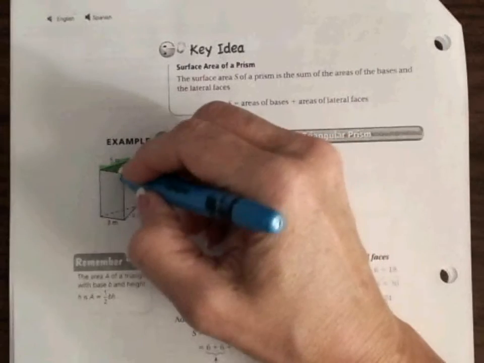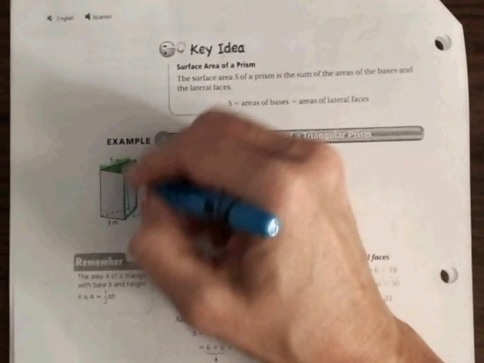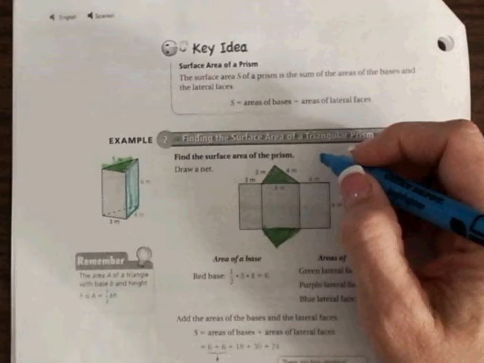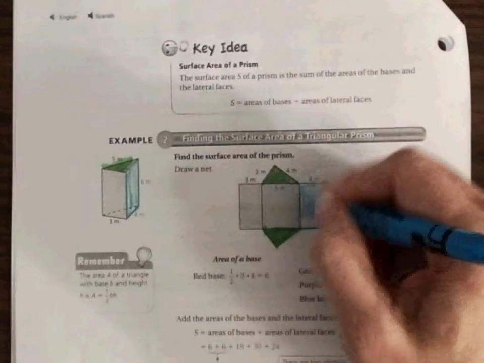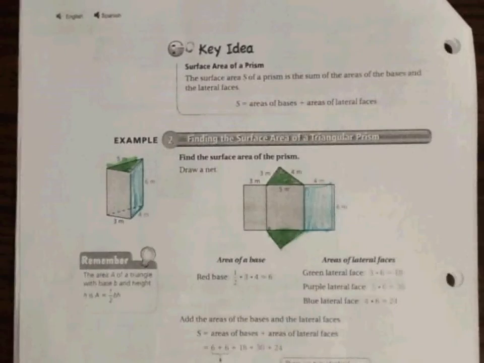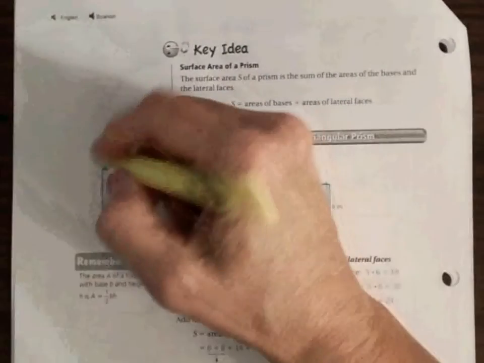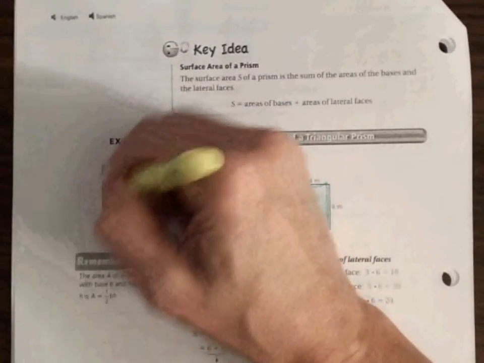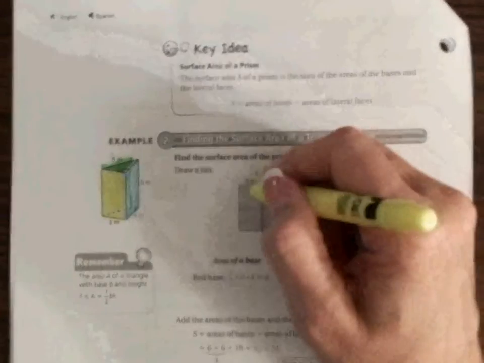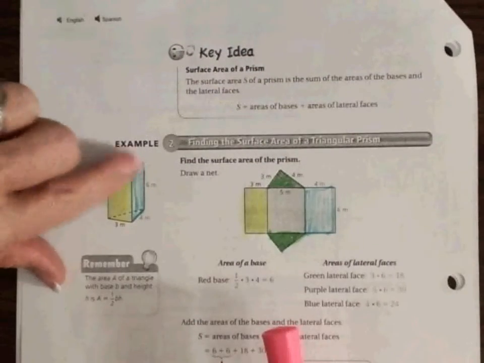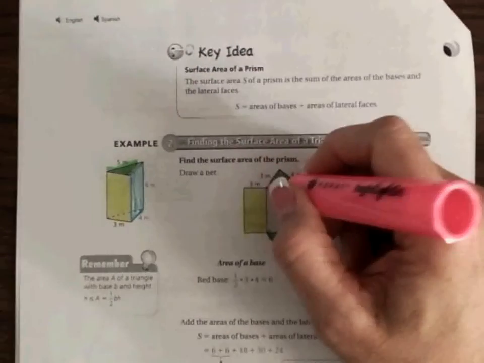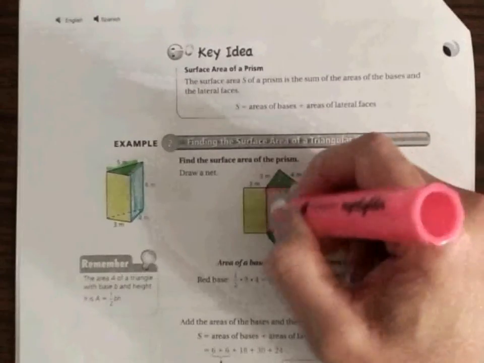And then you have three faces, and in this case, all three of our faces are a different size. So this one's 3 times... And then this one that is back here, that's 5 by 6. We can't see that one, but that one's right here.